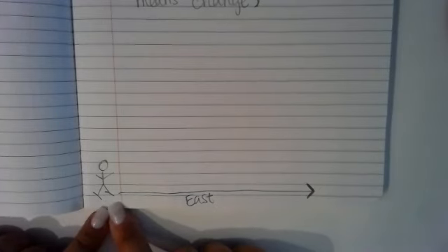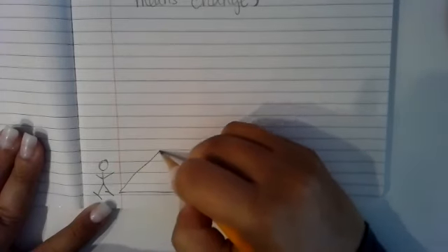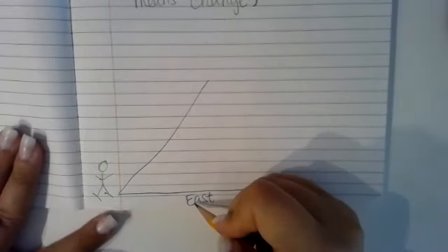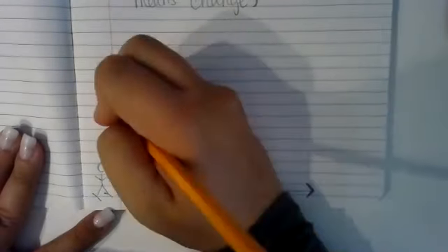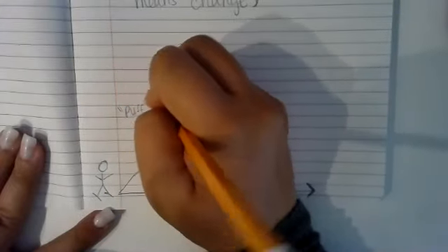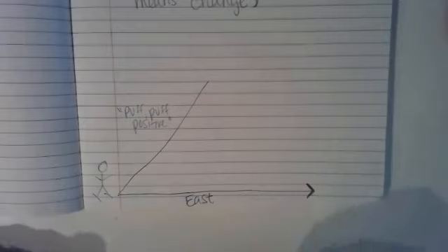So Ski Dude starts out on the ground, but in order to ski, he has to go up the mountaintop to get to the top to come down. He starts his trek up the mountain, and it's a really long, hard trek. As he's going up the mountain, he's getting tired, and he says, puff, puff, positive. Puff, puff. I'm so out of breath. I'm so exhausted. Puff, puff, positive.